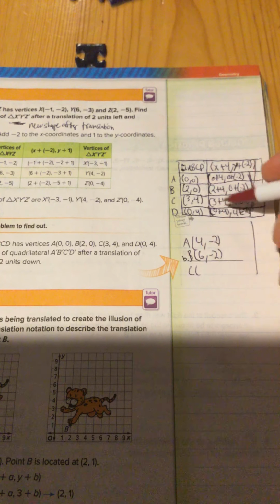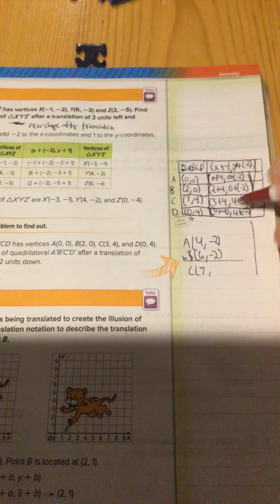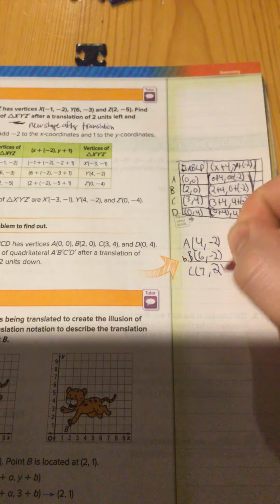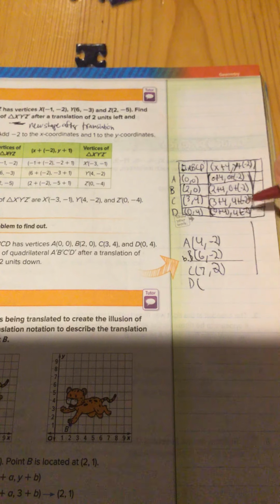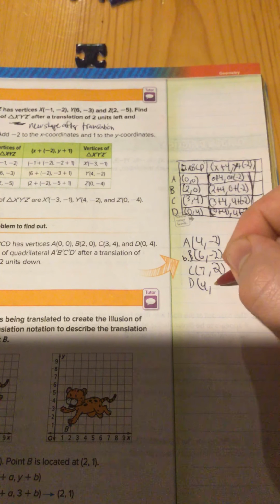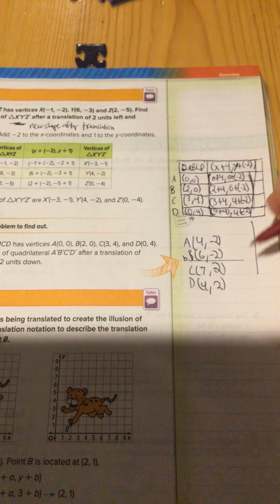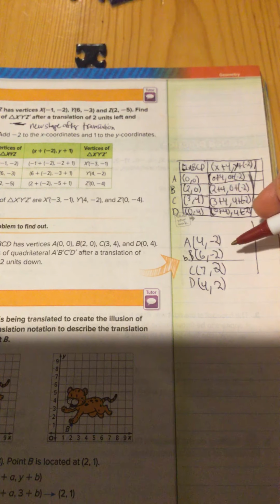C value, 3 plus 4 is 7, 4 plus a negative 2 is 2. My D value, 0 plus 4 is 4, 4 minus 2 is 2. So that'll be the points you'll get for this one.